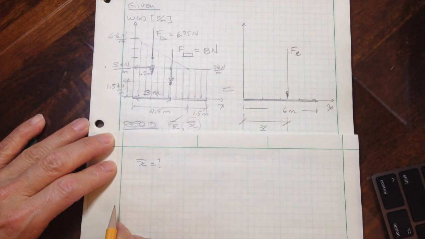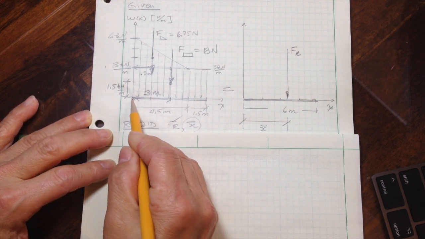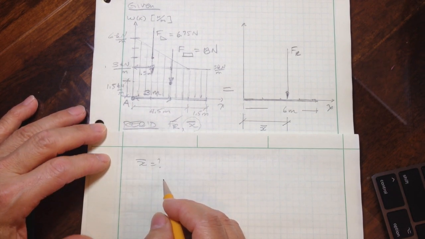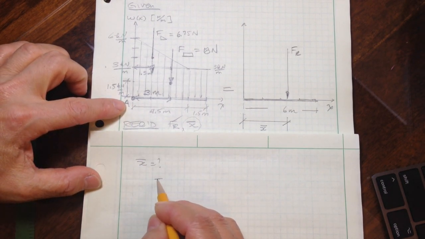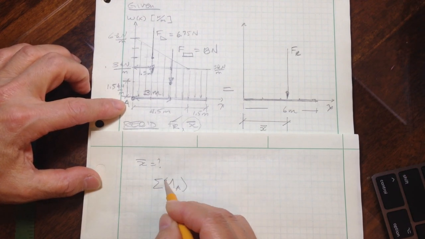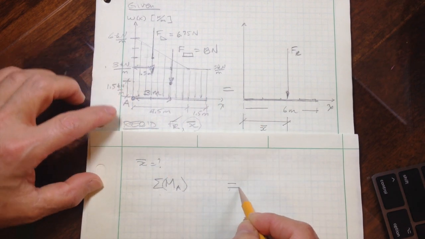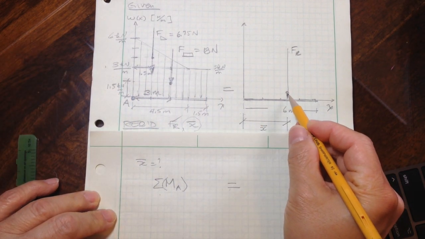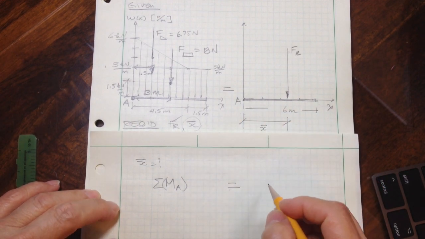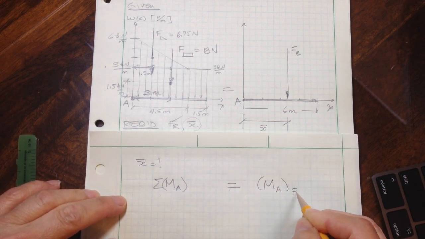If I look at the system on the left and I take that to be my point A, then the sum of the moment about point A due to this force and this force should equal the moment that this resultant force causes about that point A. So it should be moment about A due to force Fr.